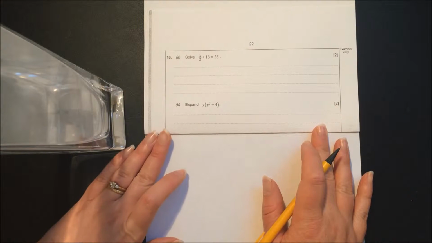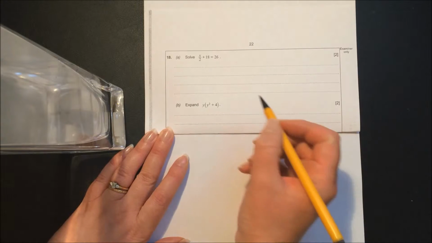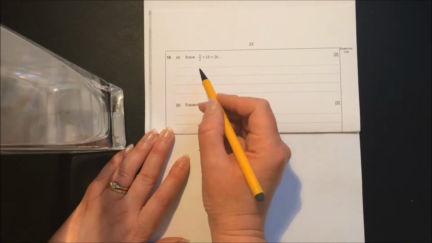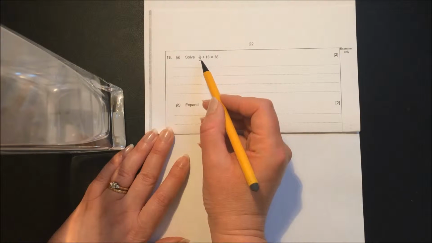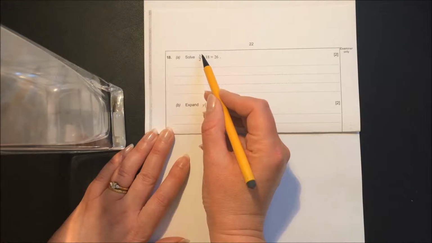Question 18 is an algebra question. Part A is around solving an equation and part B is about expanding a bracket. So if we look at part A, we need to solve x over 2 plus 18 equals 26. So we're working out what x is.